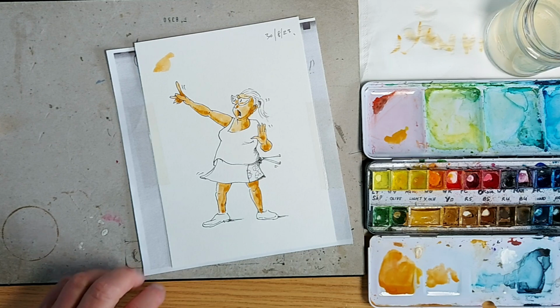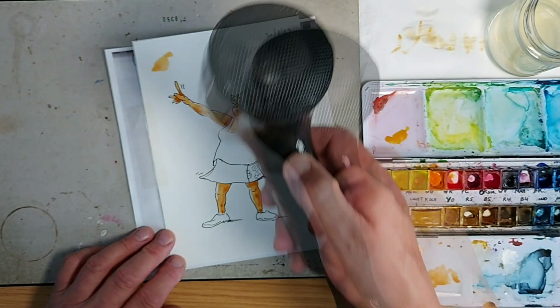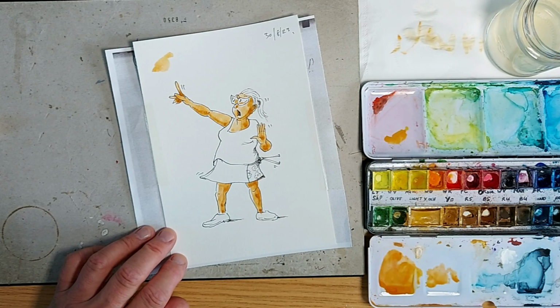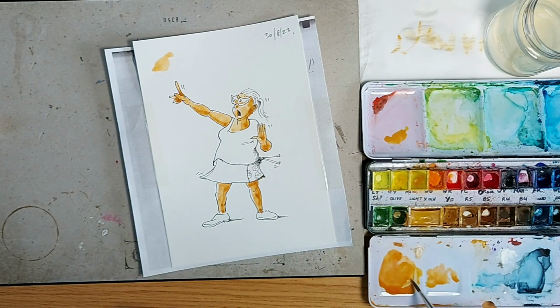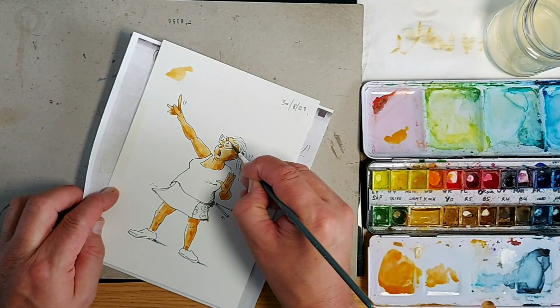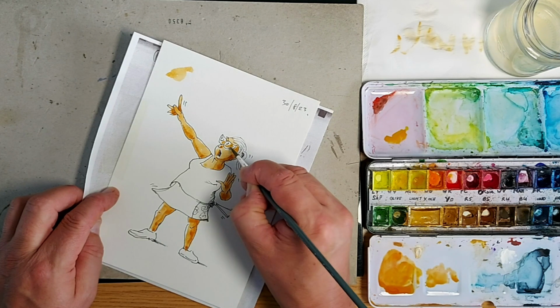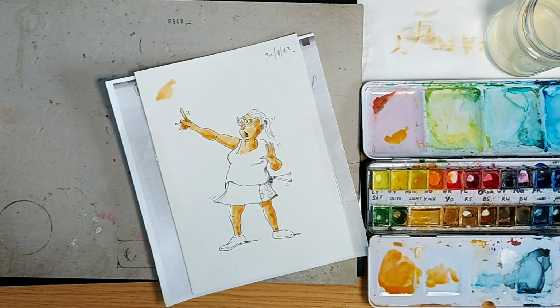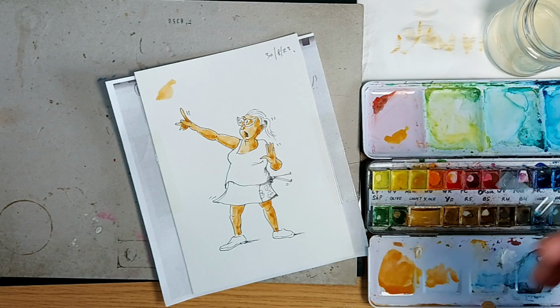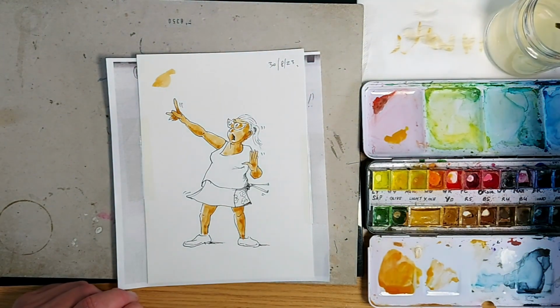Okay, so here we are using a slightly darker version of the same paint just to sculpt, to bring the 3D effect to the painting. Just a little bit of detail around the eyes there. I think that's that section done.